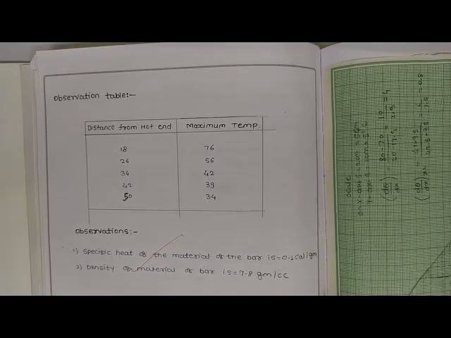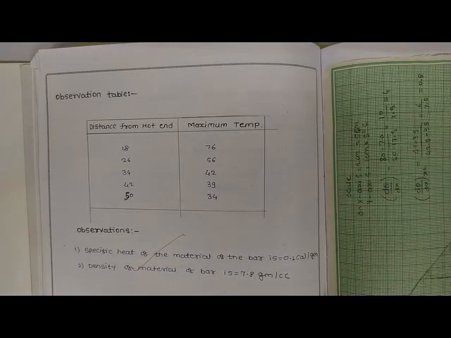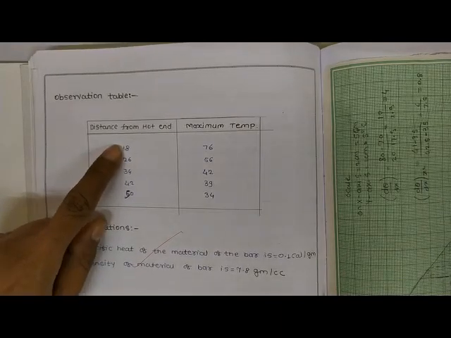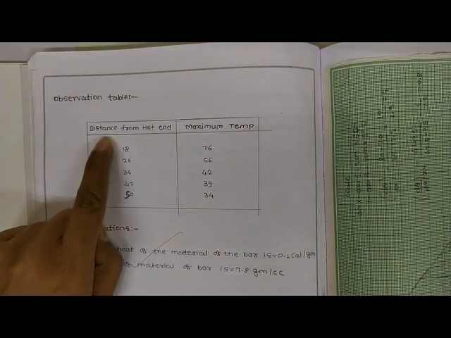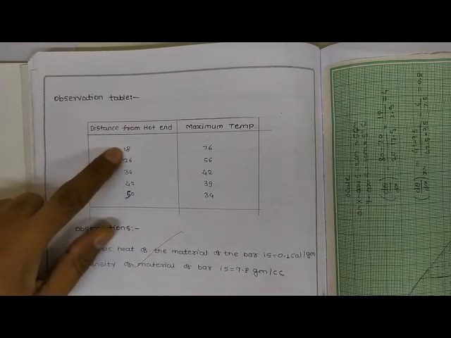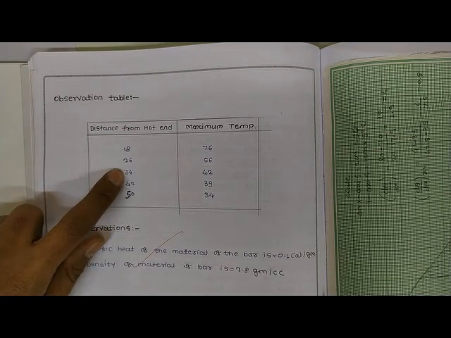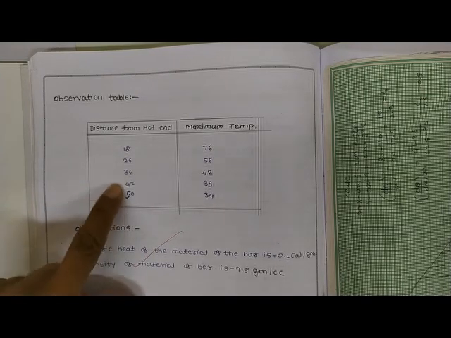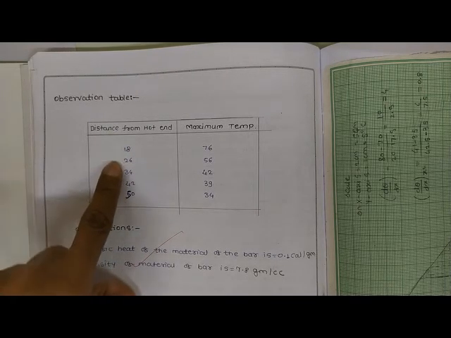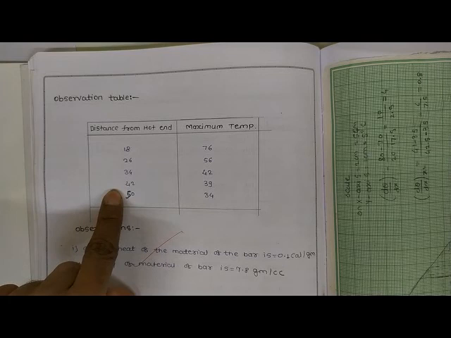Yes friends, this is the calculation part. See here, we have taken 5 different readings of distance from the hot end. This is the distance of the first thermometer from the hot end, then this is for the second, third, fourth and fifth. So 5 thermometers and 5 different readings from the hot end.